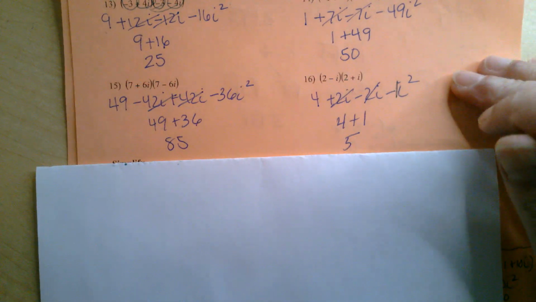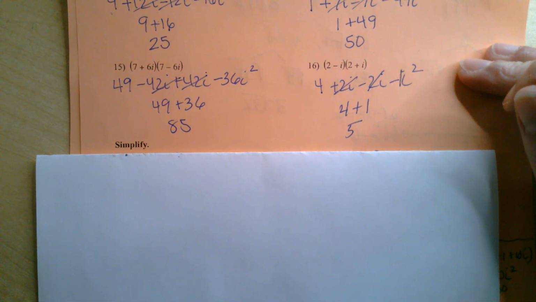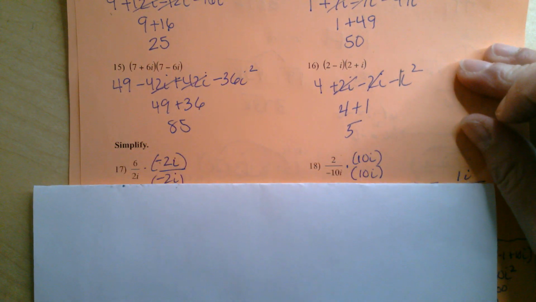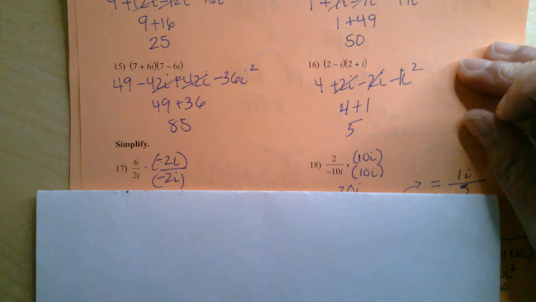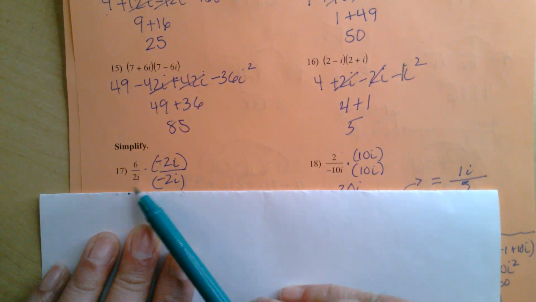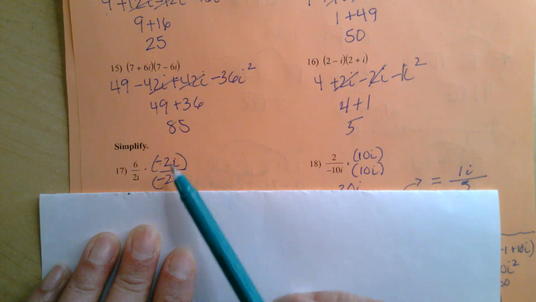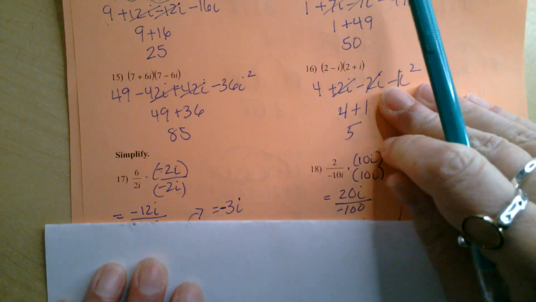Okay, now we're on our last step. Our last one's to simplify. And so now I'm thinking we're probably going to divide. Here we go with the division. Okay, so we have to simplify, multiplying by the complex conjugate of the denominator. So this is a positive 2i, so we're going to multiply numerator and denominator by negative 2i.